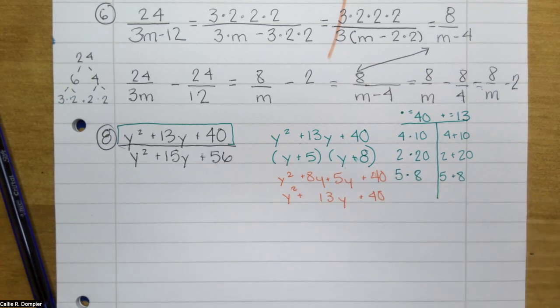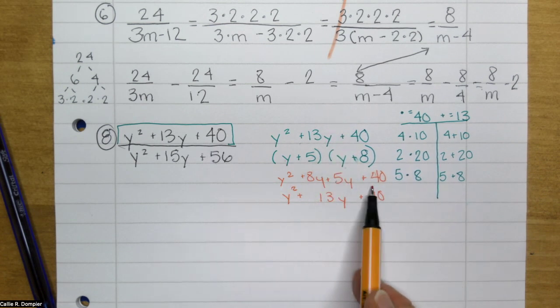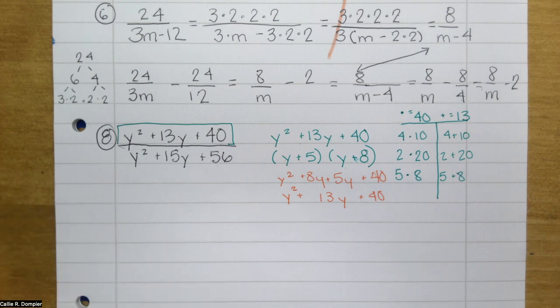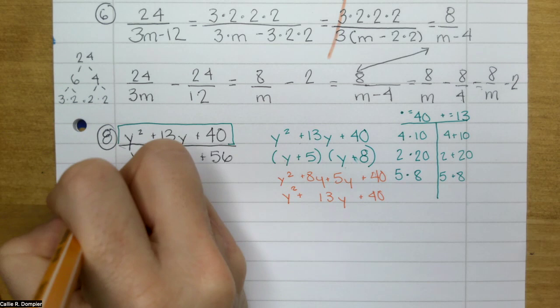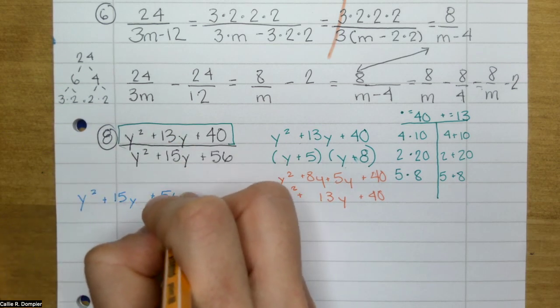So you can make sure that you did it correctly by reversing it again. So we factored it, then we put it into the unfactored form just to make sure it still matches. So our top, instead of having y squared plus 13y plus 40, now we have y plus 5 times y plus 8. Good. Now let's look at that bottom term, that bottom polynomial of 3 terms, I should say. We've got y squared. We're just going to do the exact same thing. Y squared plus 15y plus 56.